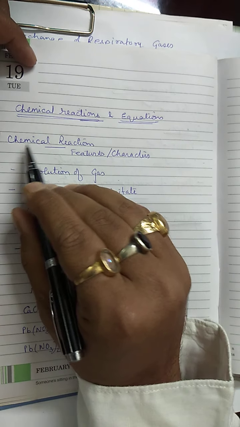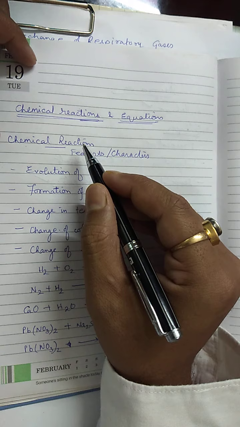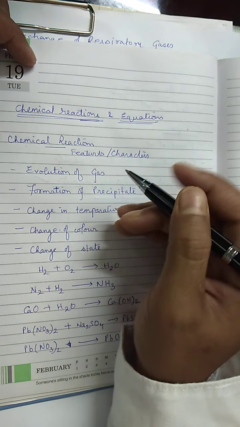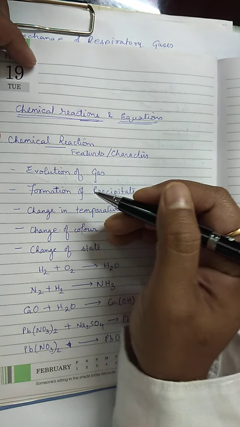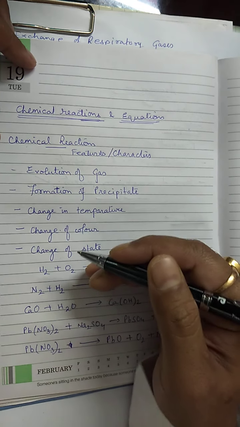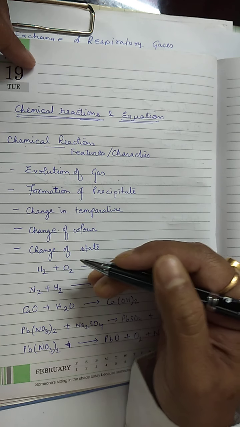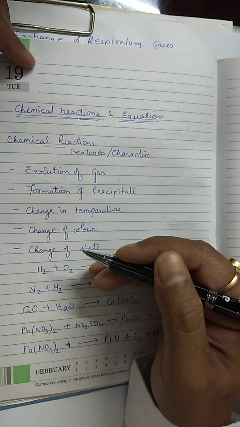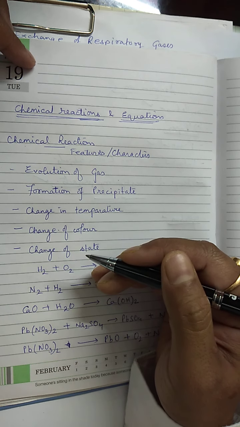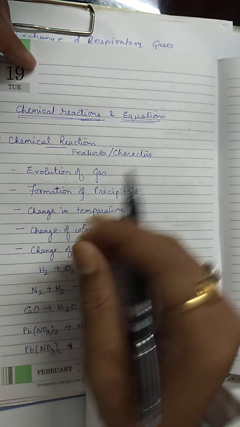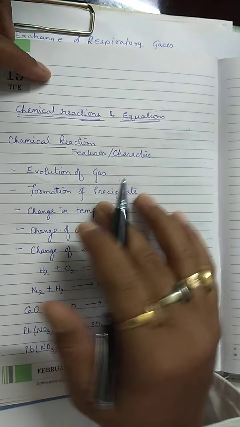Whenever we talk about a chemical reaction, it involves a chemical change. You have studied in class 9 that chemical changes are those changes where there is a permanent change. Most of the chemical changes are permanent changes and there is a change in the chemical properties. That is the main definition of chemical change, that there will be a change in the chemical properties of the substance. For example, you take a piece of paper and you burn it, you end up getting ash. So the properties will change.